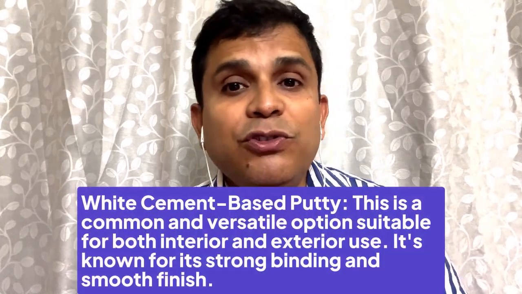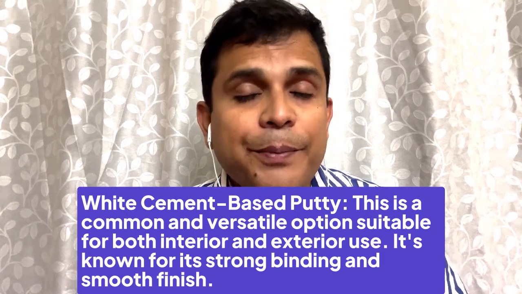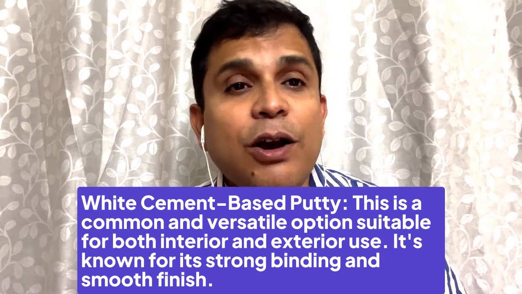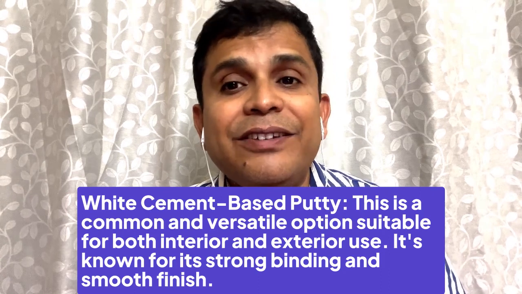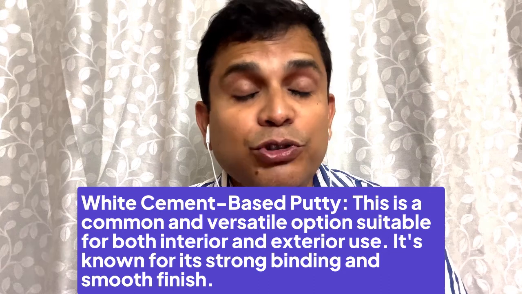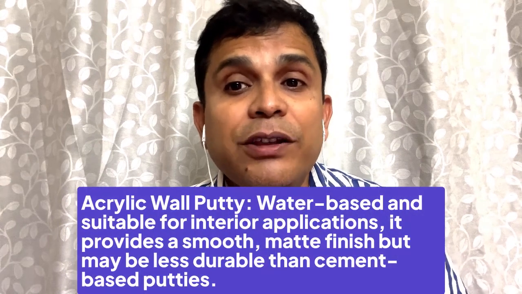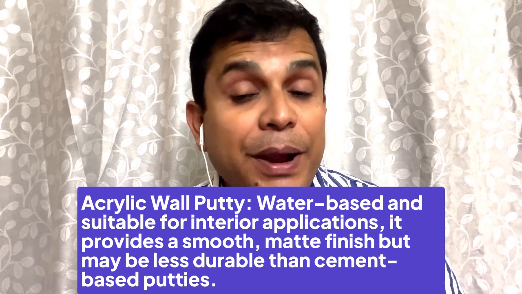Now, what are the different types of wall putty we have? We have three types of wall putty. One is white cement based, one is acrylic based, and another is gypsum based. From the definition itself, you can understand that white cement based is a common and versatile option suitable for both interior and exterior, known for its strong binding and smooth finish. So its base is white cement. The other one is acrylic wall putty, which is suitable for interior. It provides a smooth matte finish but may be less durable than cement based putties.